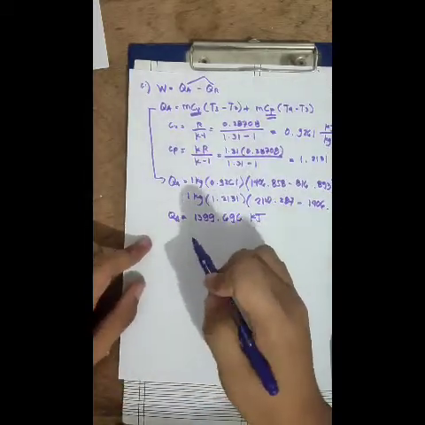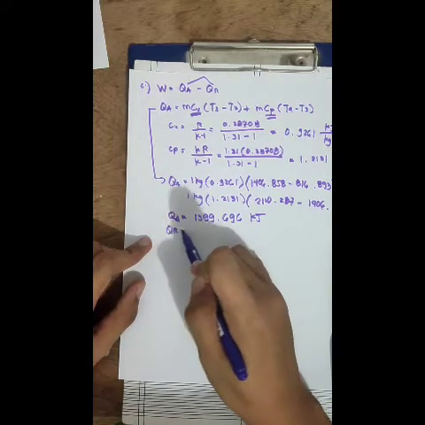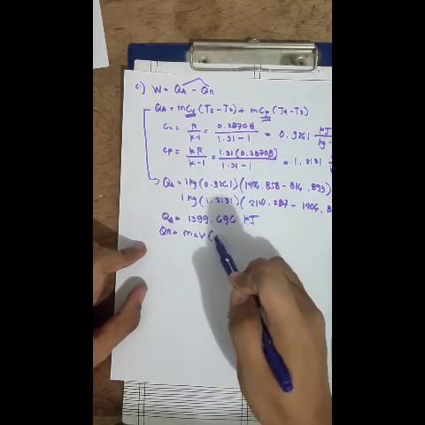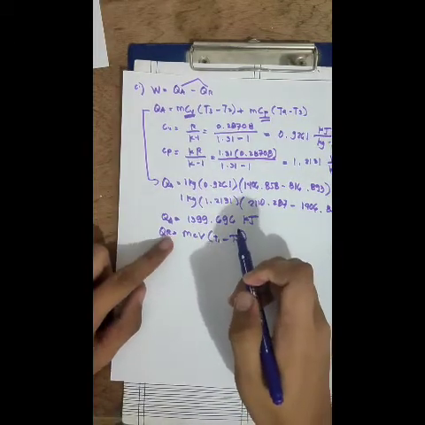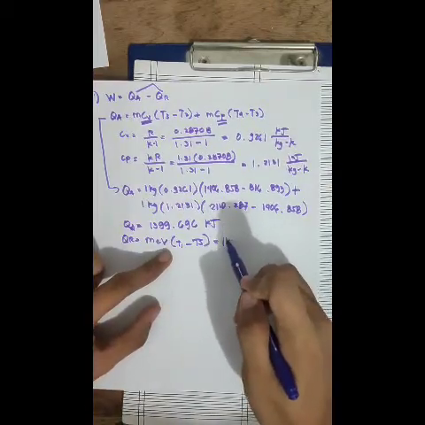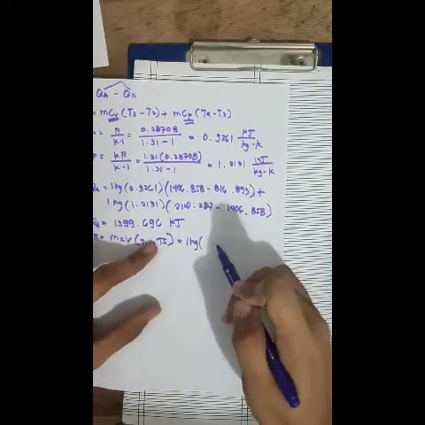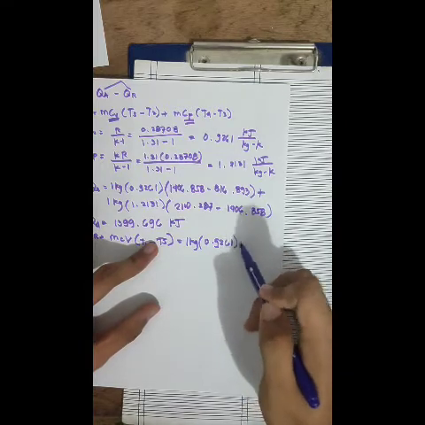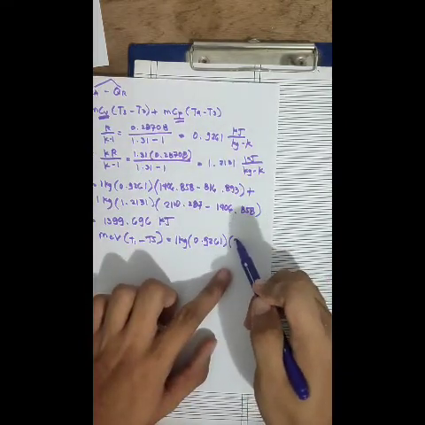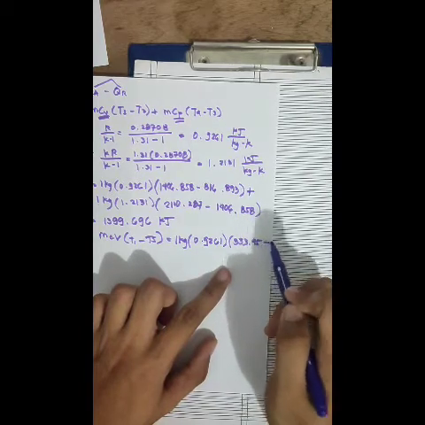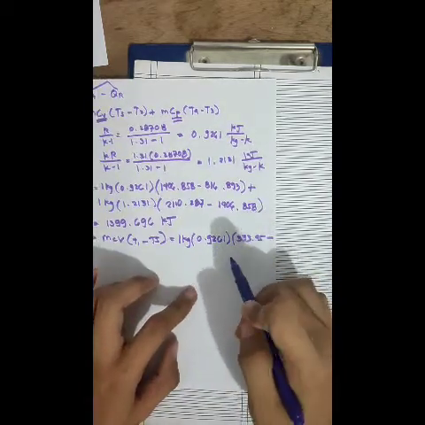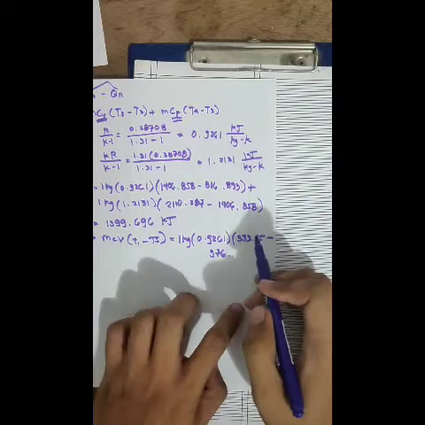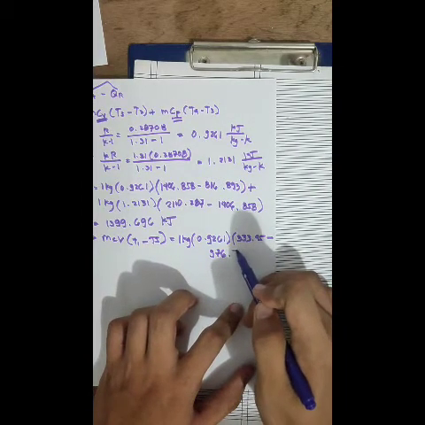Now we solve the heat rejected. Heat rejected is equal to mCV times T1 minus T5. So we substitute all the data here, which is 1 kilogram times 0.9261 times T1, which is 333.45, minus the T5, which is 976.776.